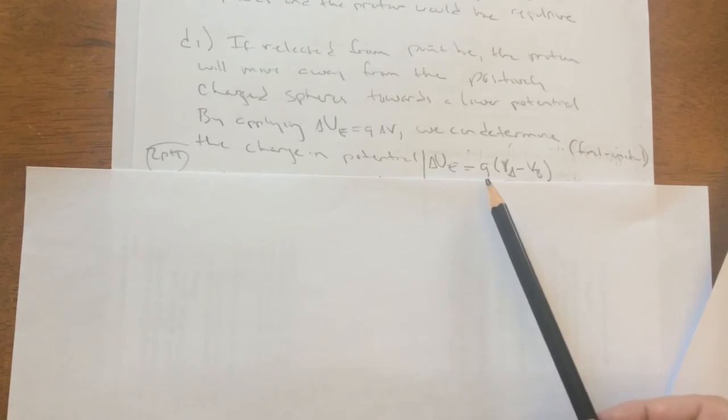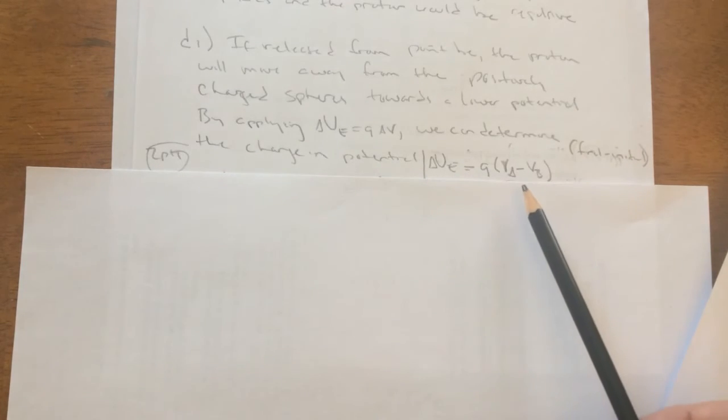So ΔU equals Q times voltage at A minus voltage at B. Just like anything in physics, like change in kinetic energy, final minus initial, change in velocity, final minus initial. Same thing. It's a pattern you're going to find throughout your physics career. Final minus initial, and we met our goal.